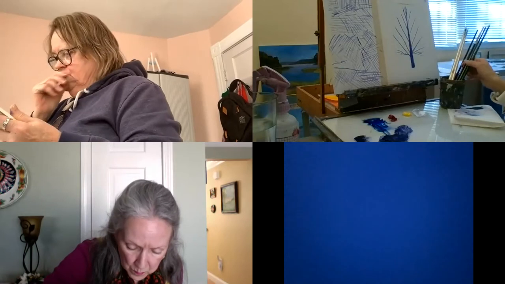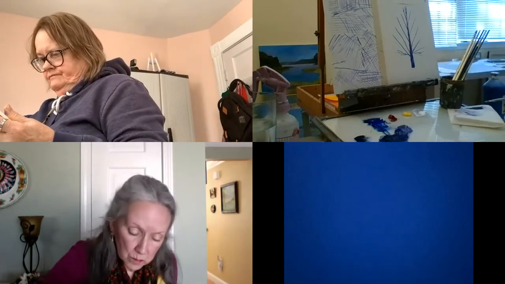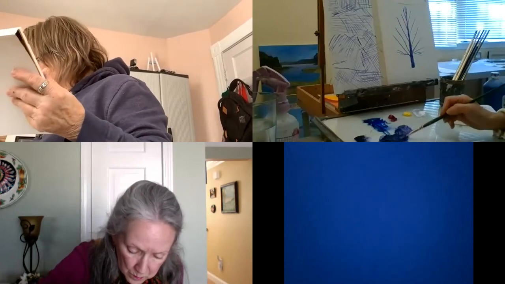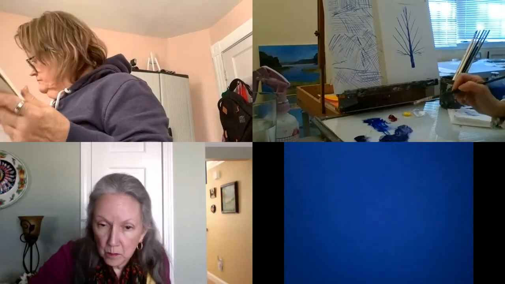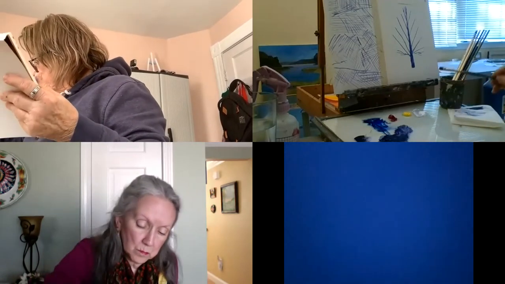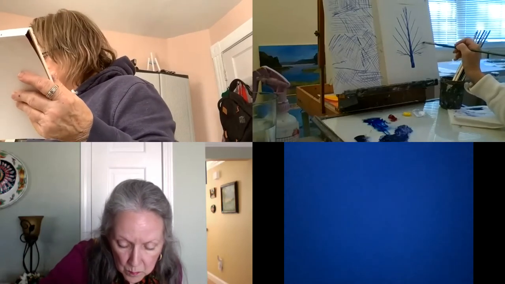And then I'm going to add the twigs, the twig endings. So I'm going to change brushes to do that. And if I remember correctly, this might have been a good brush for it. So this is your chance to practice painting a bare tree in a different way than before. Before it was the scratching out.